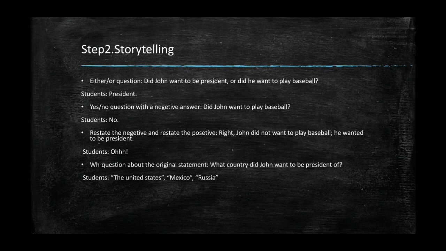WH question about the original statement. What country did John want to be president of? Original statement with a new detail. Yes, John wanted to be president of Russia.